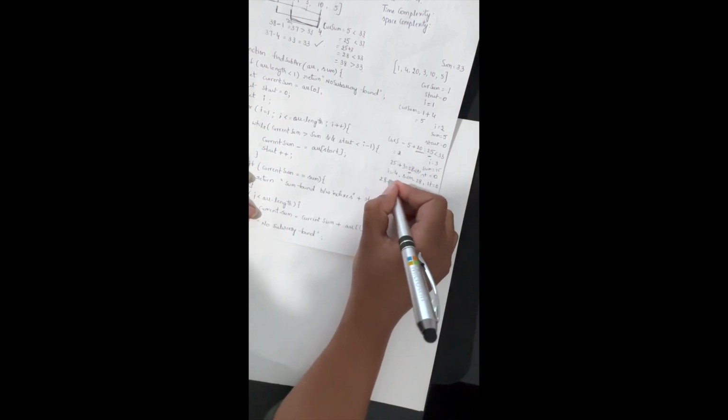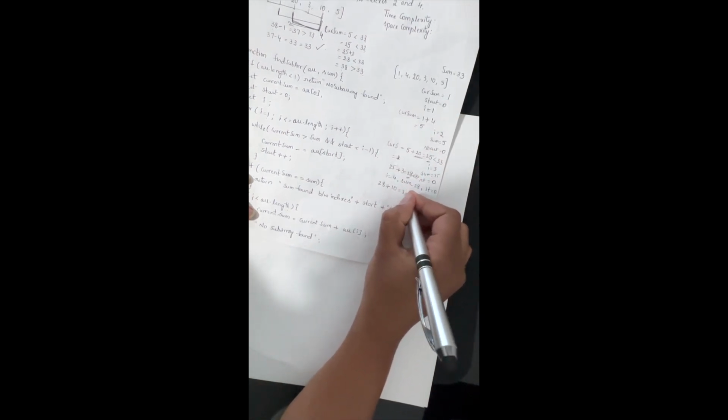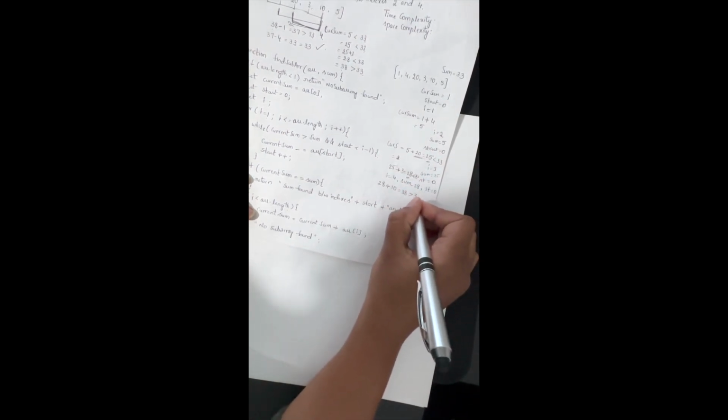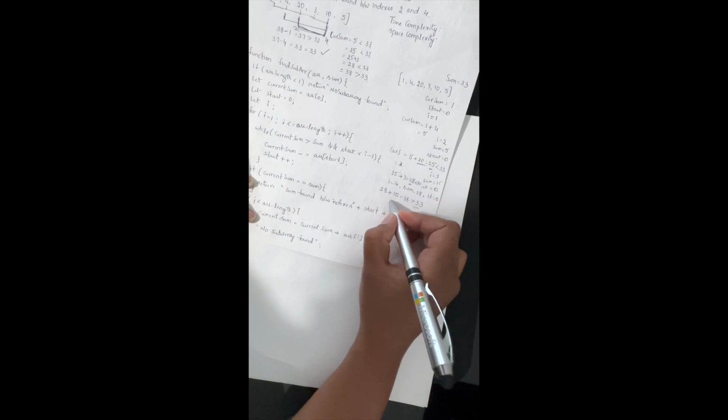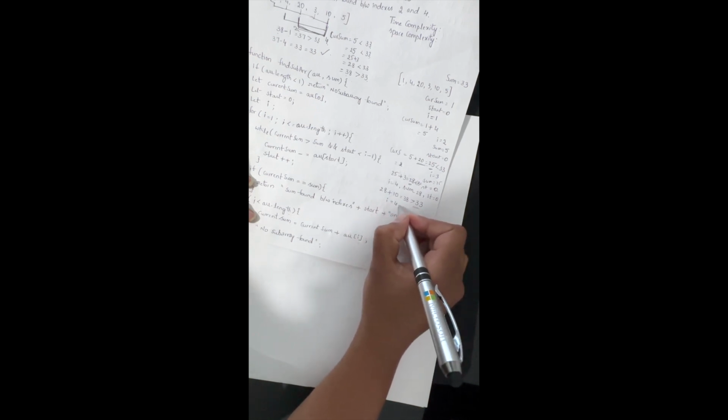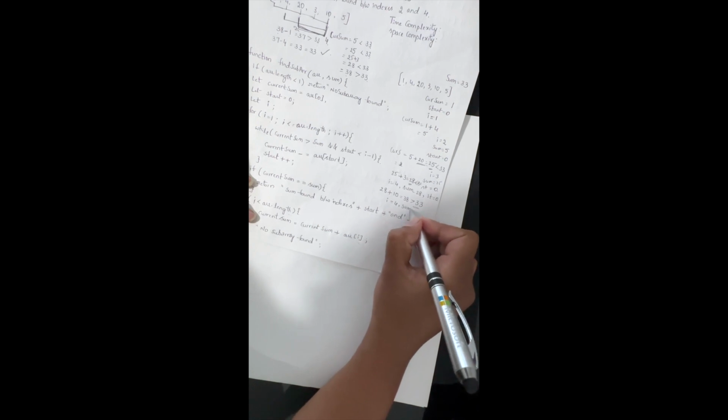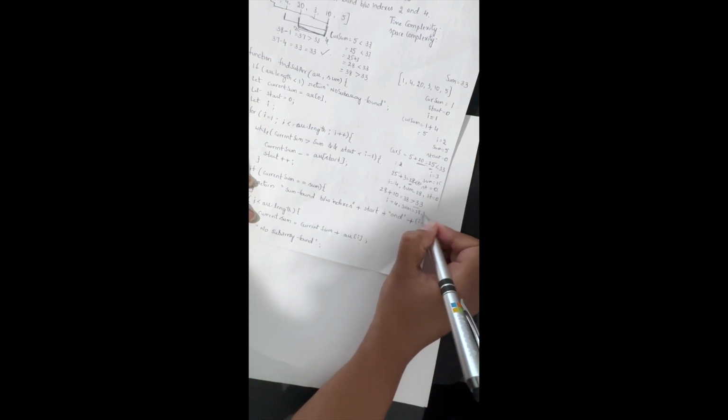So we add the next element, which is 10, and it becomes 38, which is greater than the given sum. And now I is 4, sum is 38, starting index is 0.